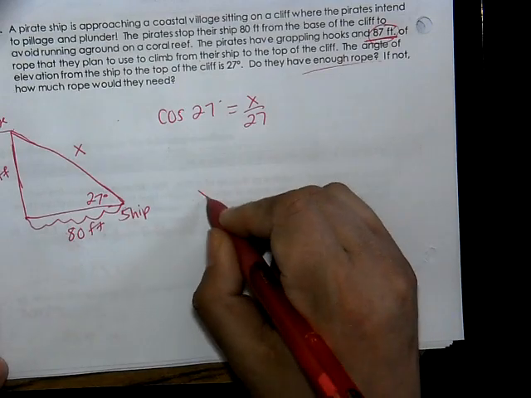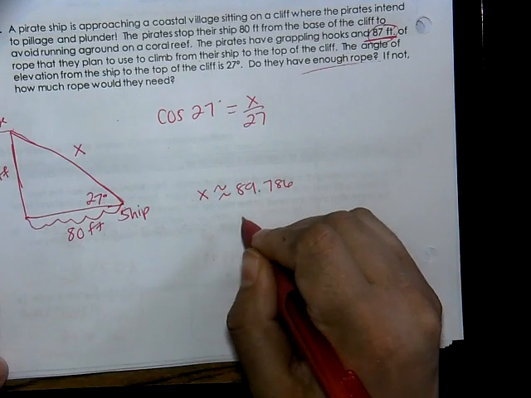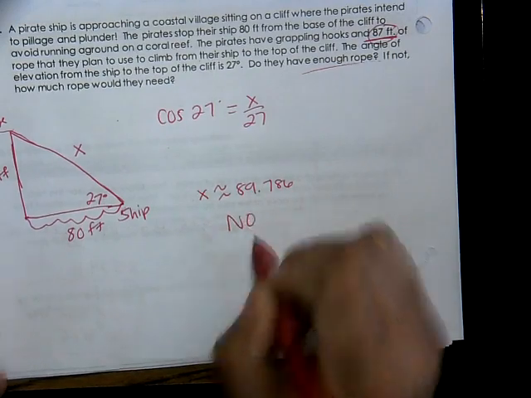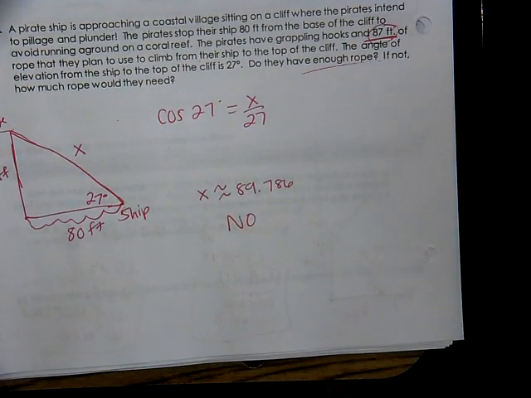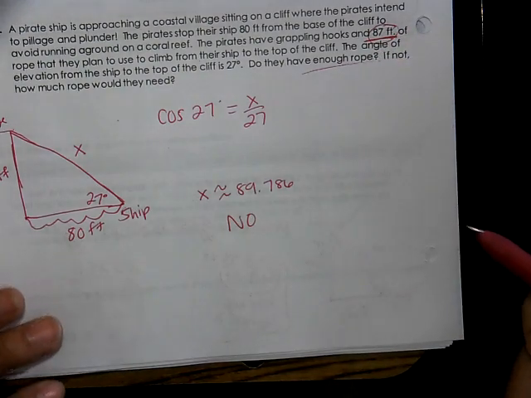When you solve this, it comes out to about 89.786 if you round that much. And so no, the pirates don't have enough, because they were a little more than 2 feet short of what they needed. All right, and that's about it.